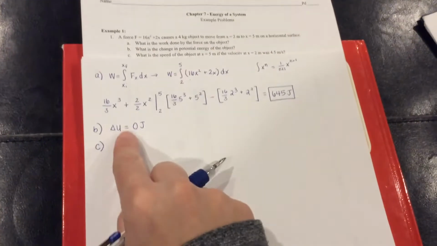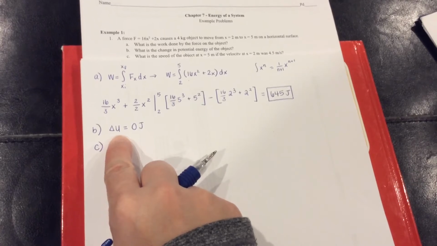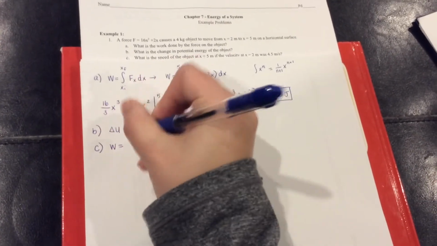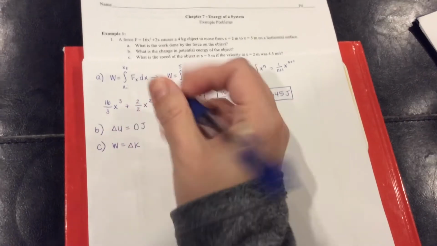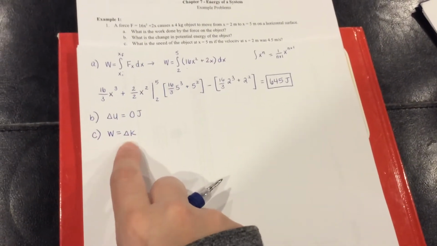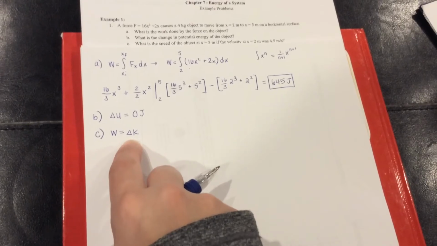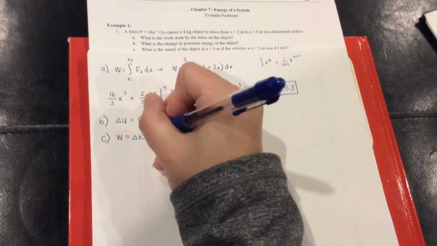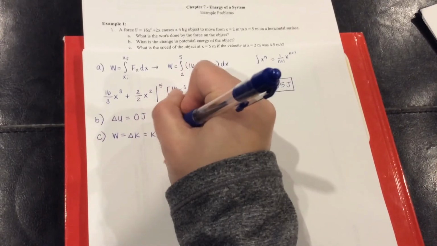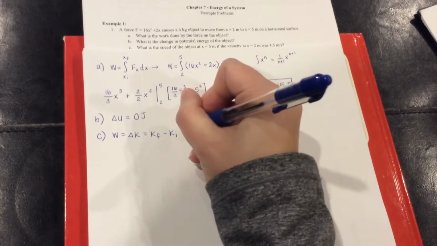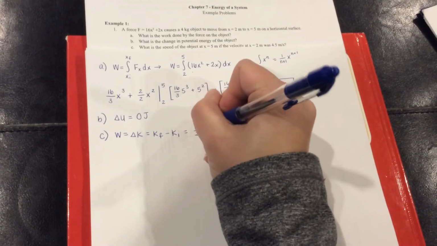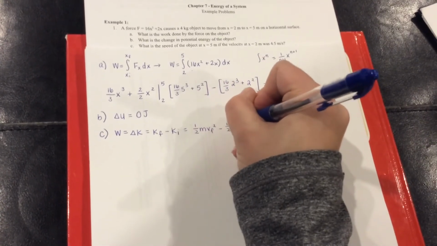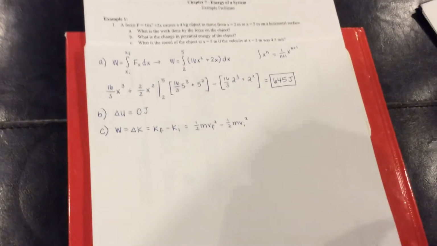And so since there's no change in elastic potential energy or gravitational potential energy, I can think about the work kinetic energy theorem, which says that the work that's done on the system by a force is going to equal the change in kinetic energy, since again, no other energies are changing due to that work being done. And so that will equal the final kinetic energy minus the initial kinetic energy, which we can say is equal to 1/2 m v final squared minus 1/2 m v initial squared.